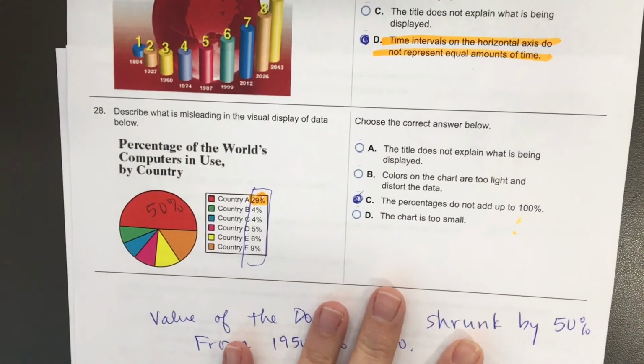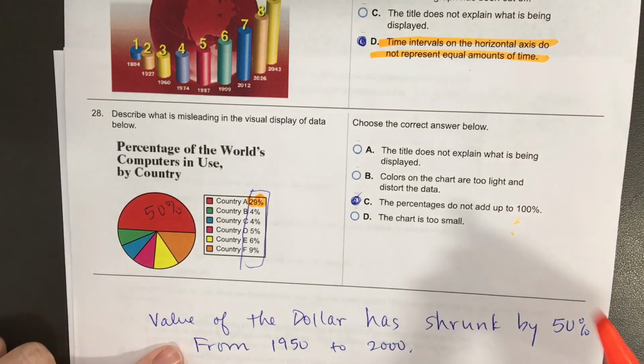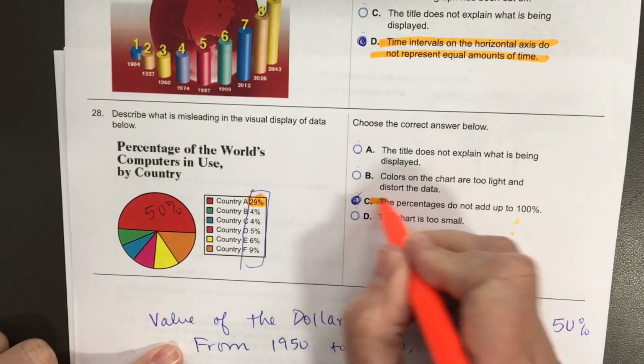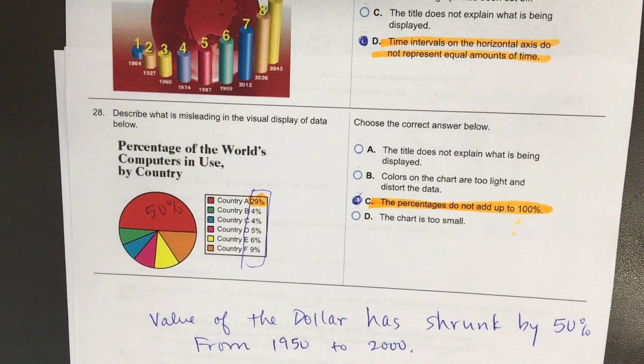If you look at the choices, the only choice that makes sense for what's wrong with the graph is that the percentages do not add up to 100%. On a circle graph, everything should add up to 100%, 100% of the circle.